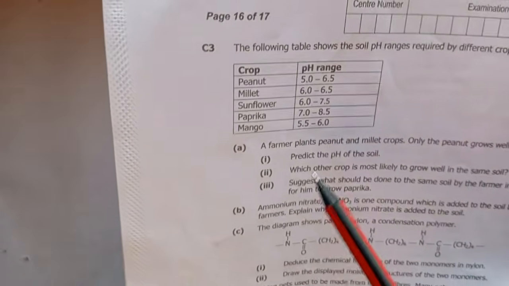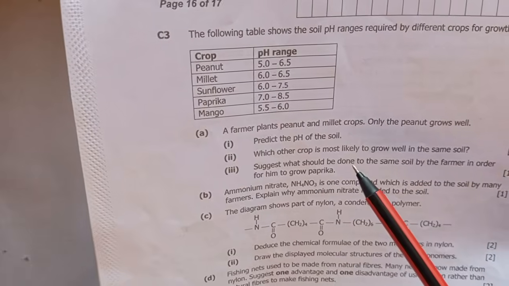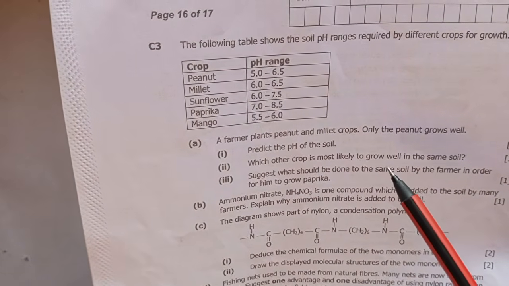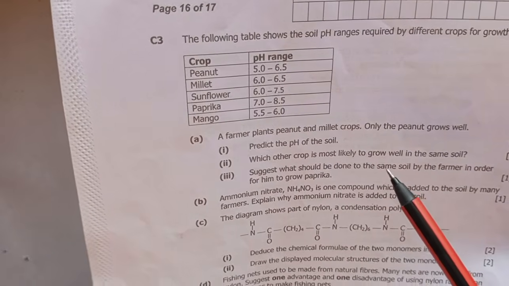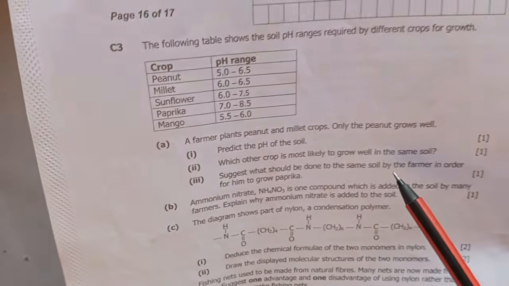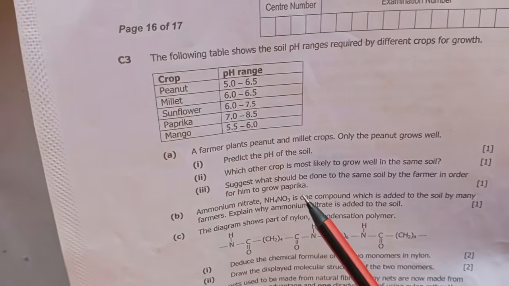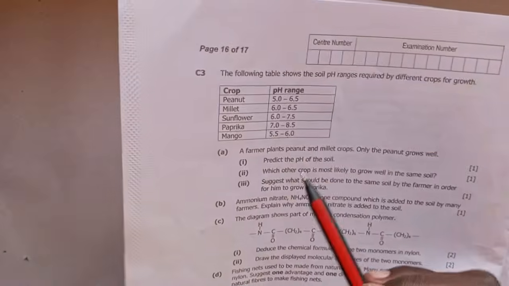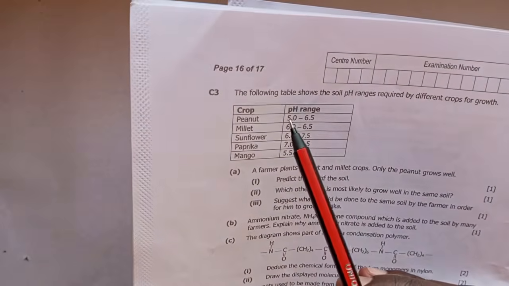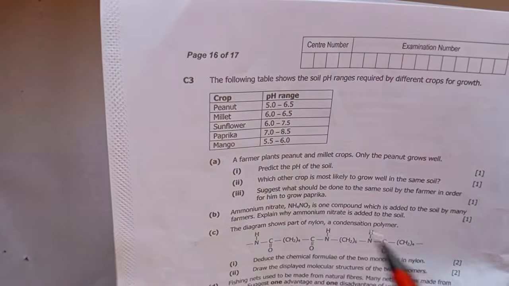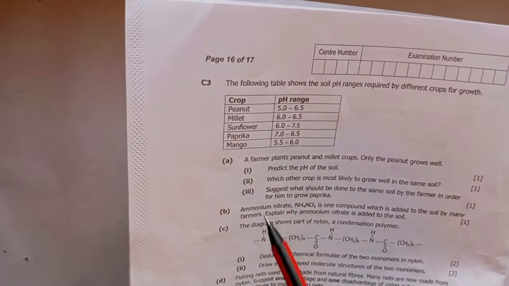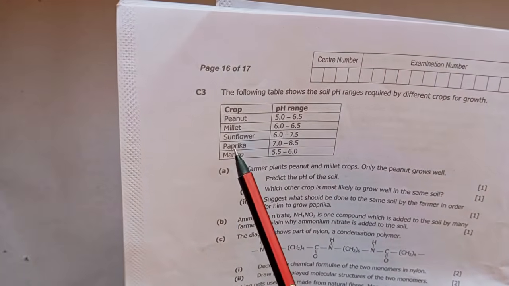So now we are told to suggest what should be done to the same soil whose pH range is 5.0 to 5.9, or to the same acidic soil, by the farmer in order for him to grow paprika. Paprika grows well in alkaline soils. So what we are saying here is that we need to neutralize the acidic soil to accommodate the growth of paprika.